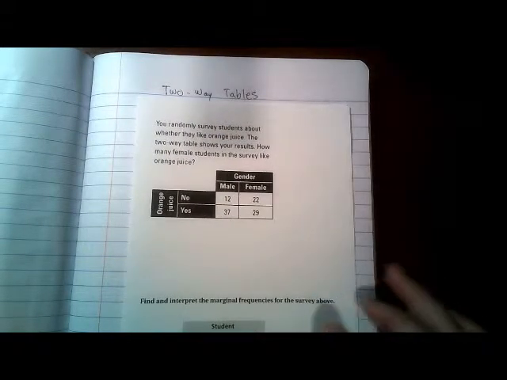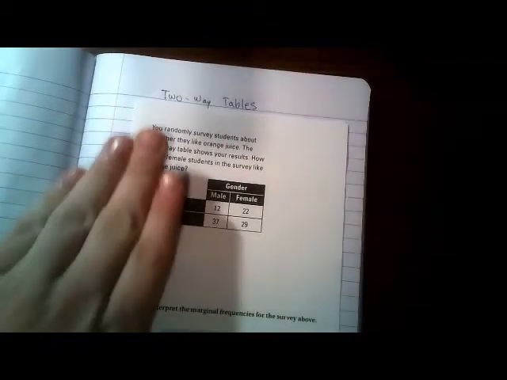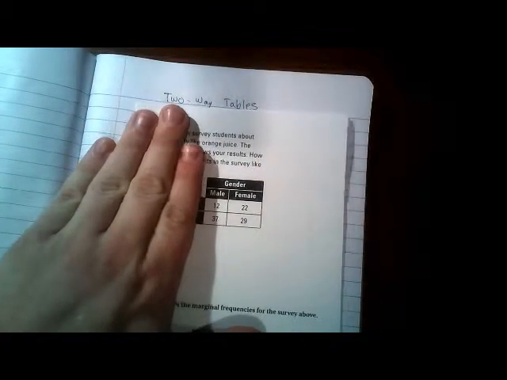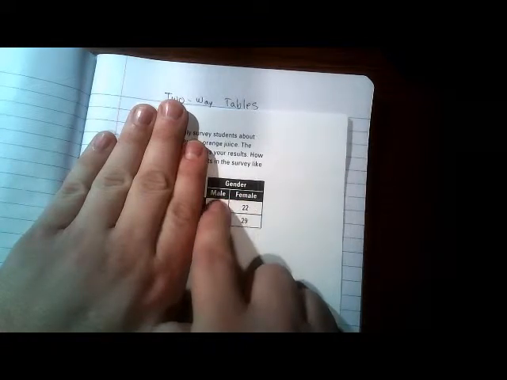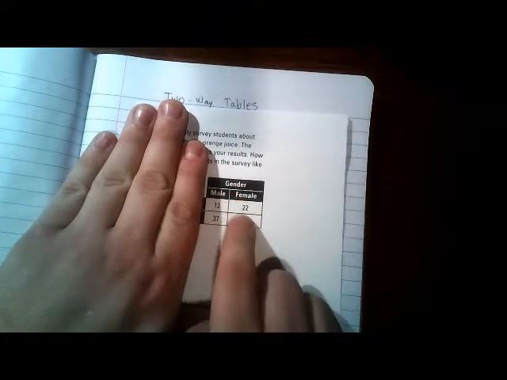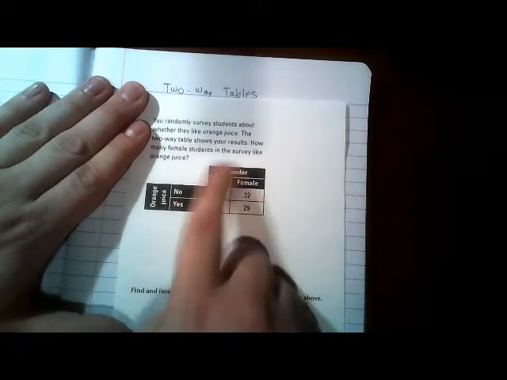Our new entry is on two-way tables, and it's just another type of table that you're going to have to be able to read and pull information from, kind of like pulling in information from a graph, but now we're given a table. So normally when you see tables, you see something like this, with gender and then maybe male and female, and it's just got two different categories to separate, either you're male or you're female. Now, when you have two-way tables, there are two sets of categories.